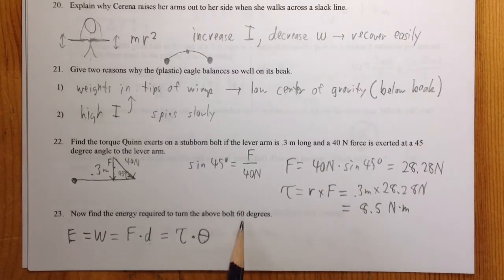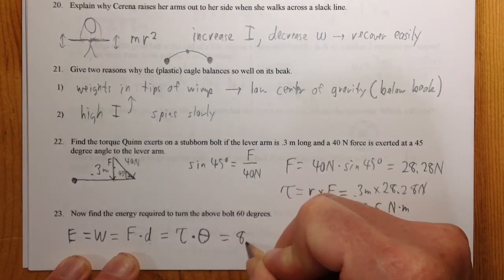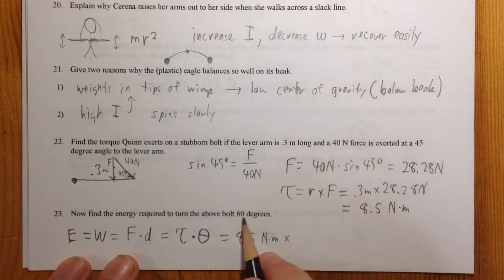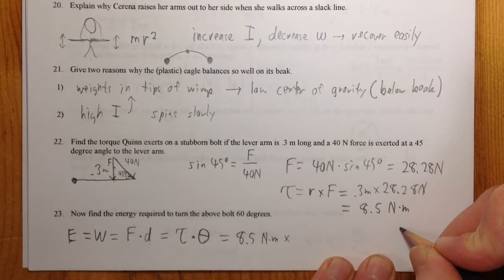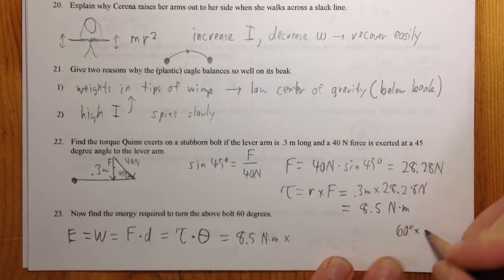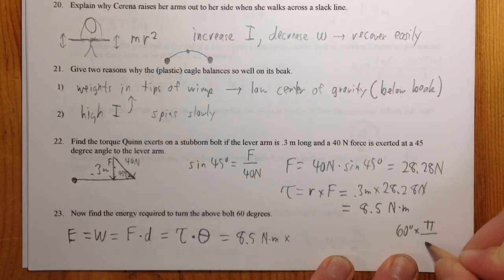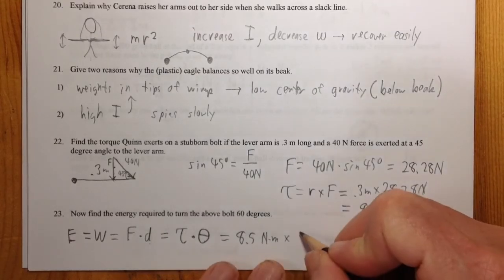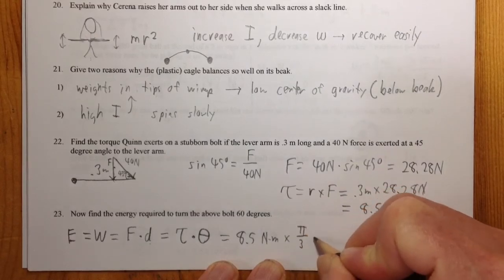So we just put 60 degrees in radians and use our torque from up here, 8.5 Newton meters. So that's 8.5 Newton meters times 60 degrees, which we have to have in radians. Remember, to convert to radians you take your degrees and multiply by pi over 180 degrees. You always put what you want at the top. We want radians at the top, so put the pi on top. Degrees cancel. 60 divided by 180 is 1 third, so that's pi over 3.